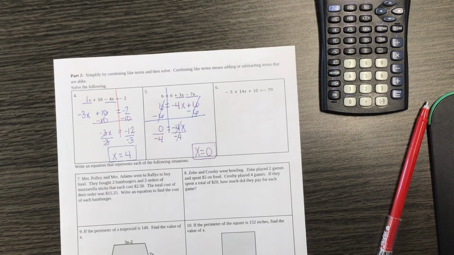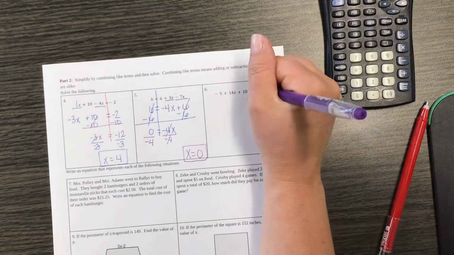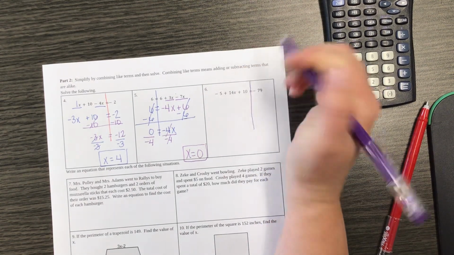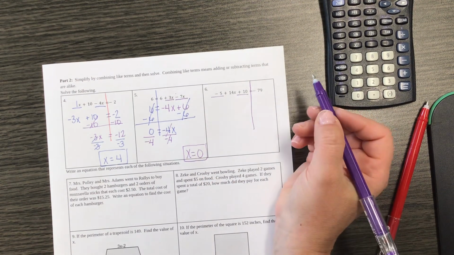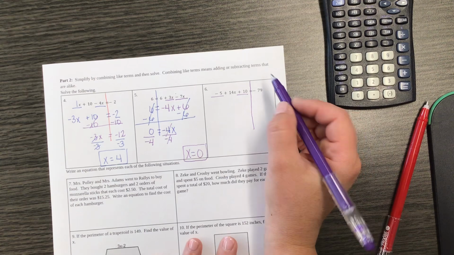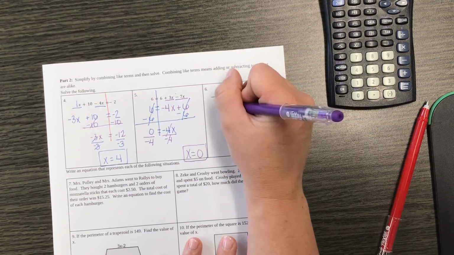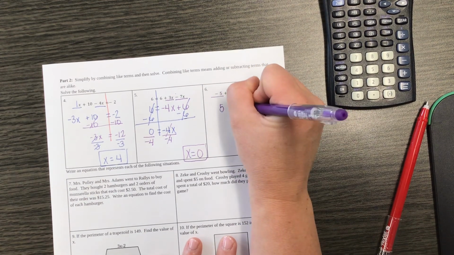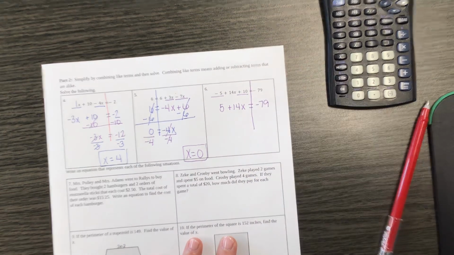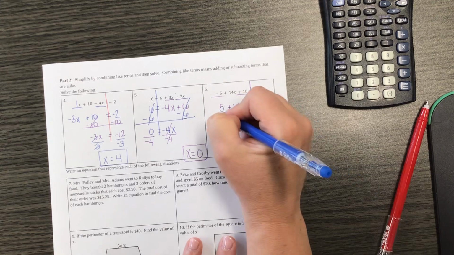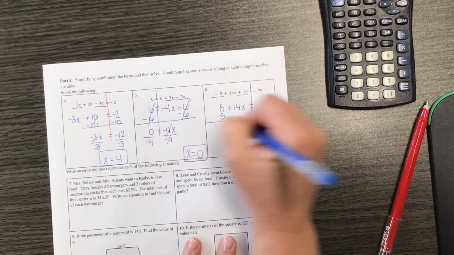On number 6, we've got a line down the equal sign, and then we're looking for like terms. To me, the negative 5 and the positive 10 look like they go together. They're just plain constants. Negative 5 plus 10 is just 5. And then we've got a 14x is equal to a negative 79. To get rid of a positive 5, we're going to minus 5.